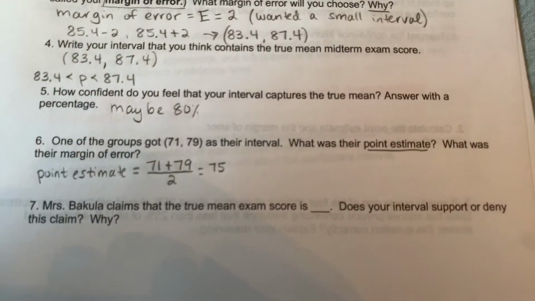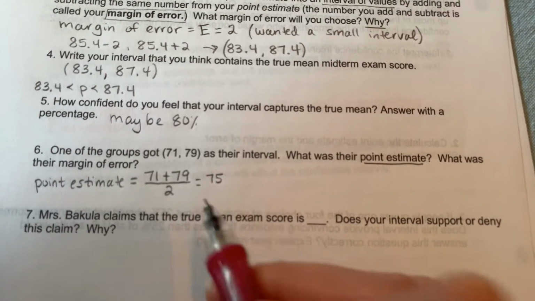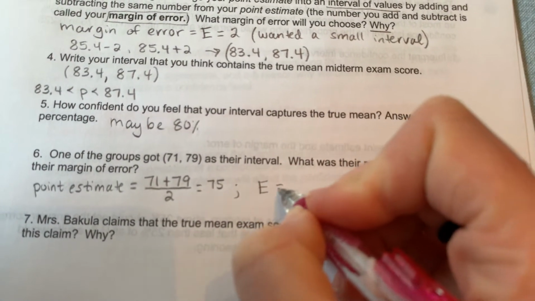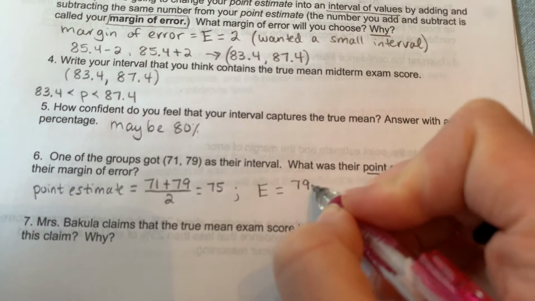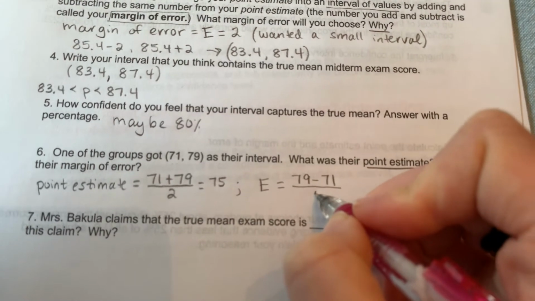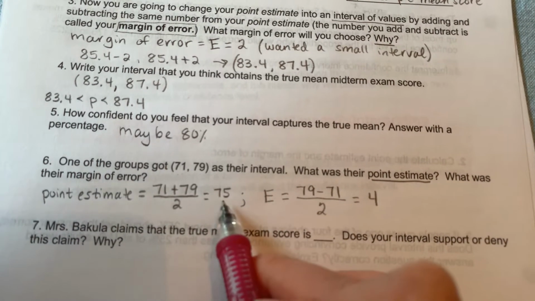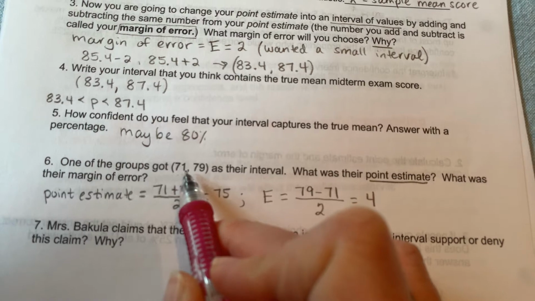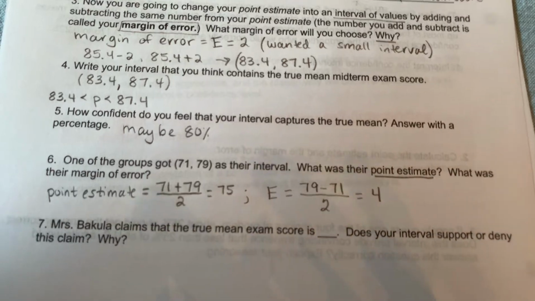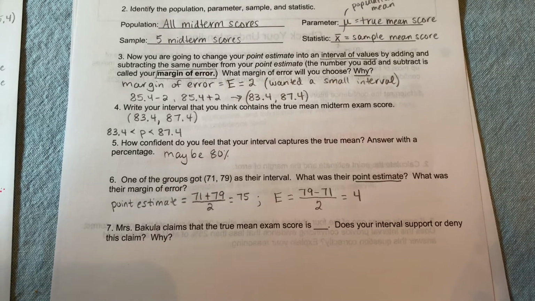So now let's figure out what their margin of error was. We know 75 must have been their point estimate. So some of you can already tell that the margin of error must be 4, but I'm going to show you how to actually calculate it. So remember, margin of error is denoted as E. So we take the upper limit and subtract the lower limit, 79 minus 71, to find out how long the interval is, and then divide it by 2. So we get 8 divided by 2, that would be 4. Another way to do this is to take the point estimate and subtract the lower limit, you get 4, or the upper limit and subtract the point estimate, again, you get 4. Lots of different ways to make that. Those simple calculations there. But here's a nice formula for us to move on with later.